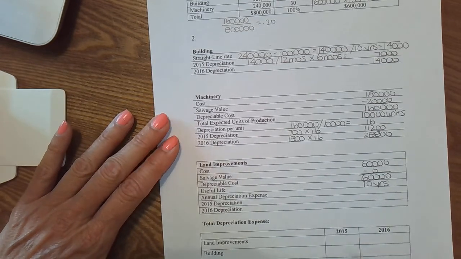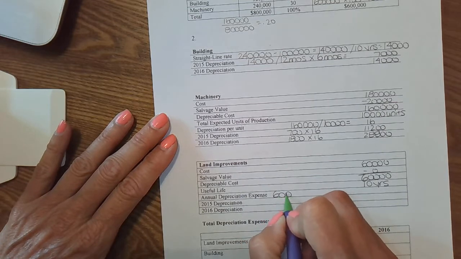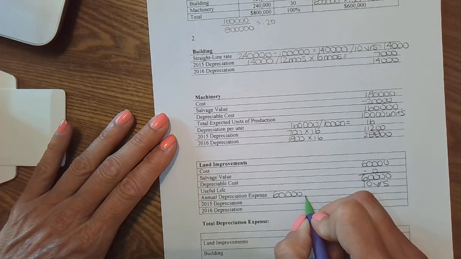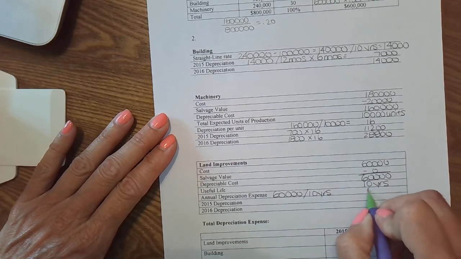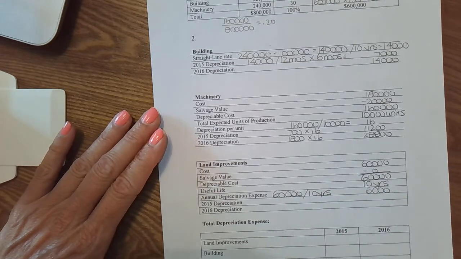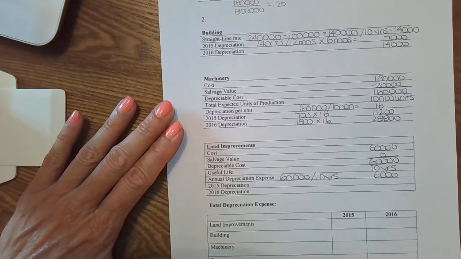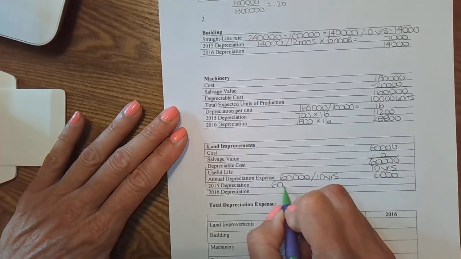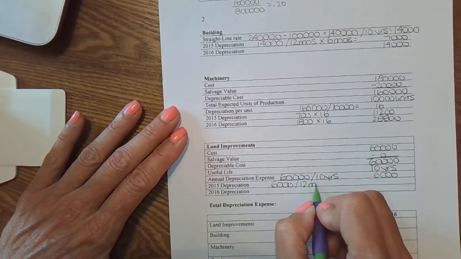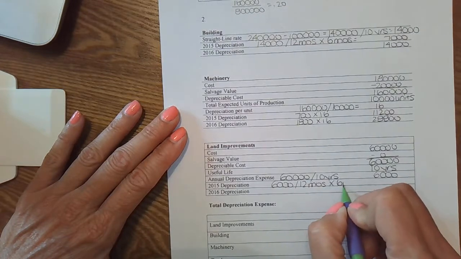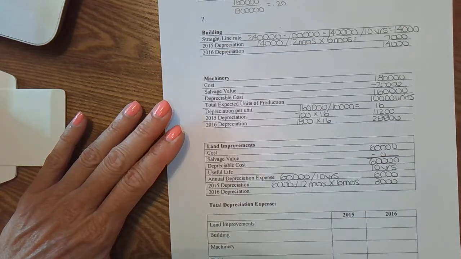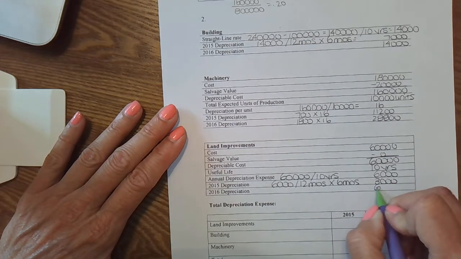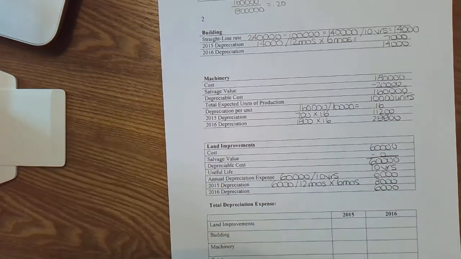So to get our annual depreciation, we take 60,000 and divide that by 10 years. So our depreciation is $6,000 per year. Now, for half of a year again, we take 6,000, divide it by 12 months, times 6 months. So that's going to be 3,000 for half of a year. And then again for 2016 for the full year, that's 6,000.